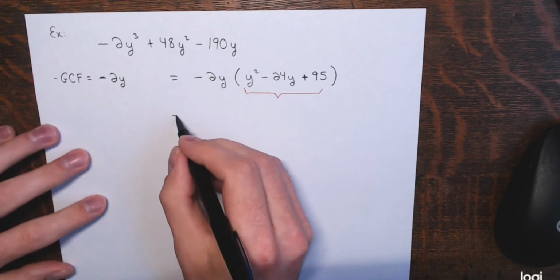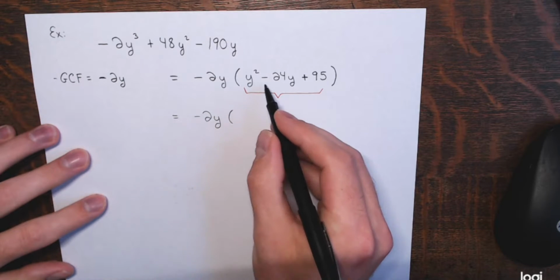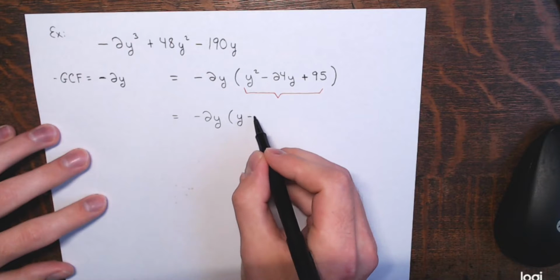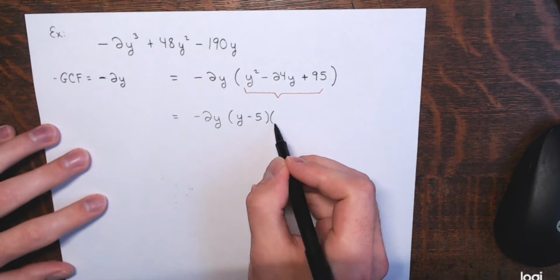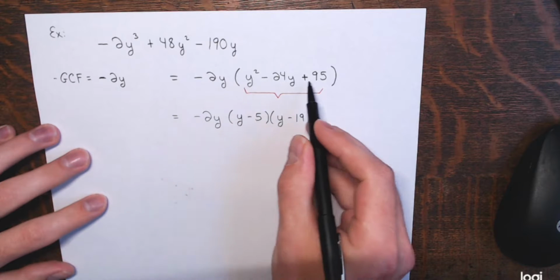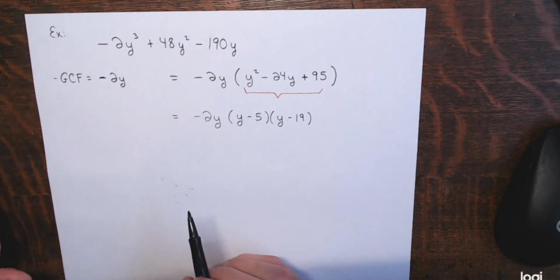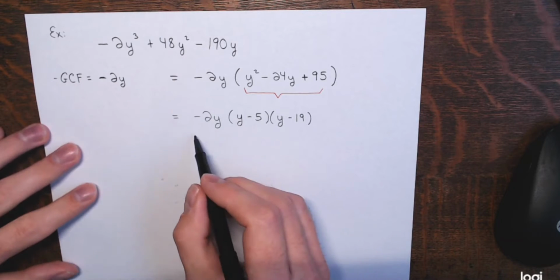So this is negative 2y that I pulled out earlier, and then this simply factors down to y minus 5 times y minus 19. Right, when the lead coefficient of these quadratics is 1, it's very simple once you find those factors that add up to the middle coefficient. And that's it, right? None of these factor any further.